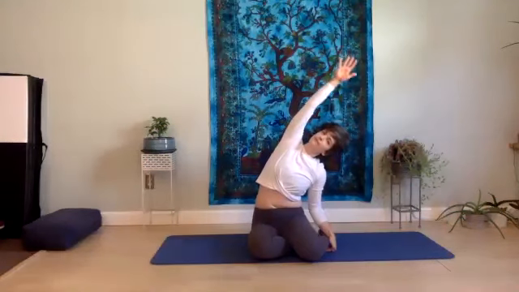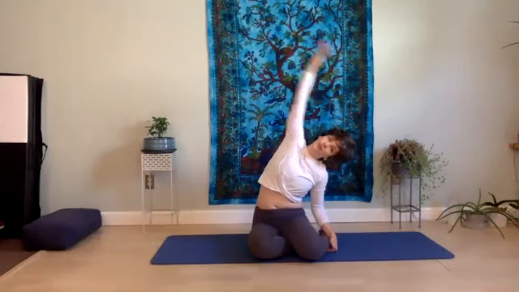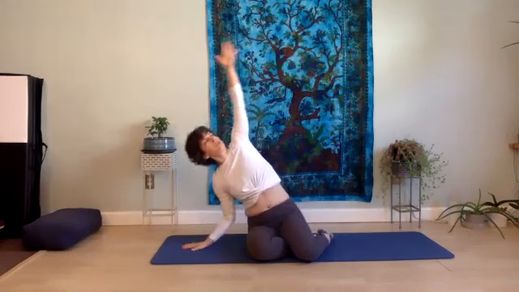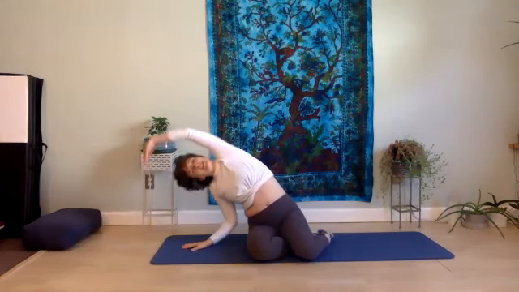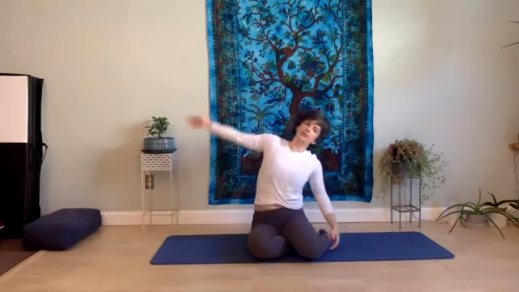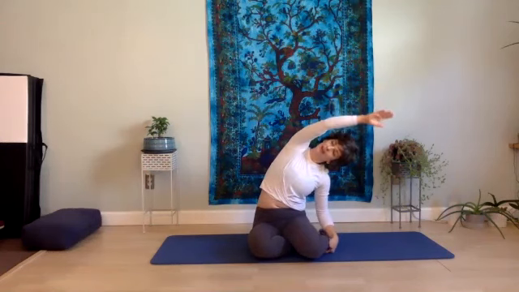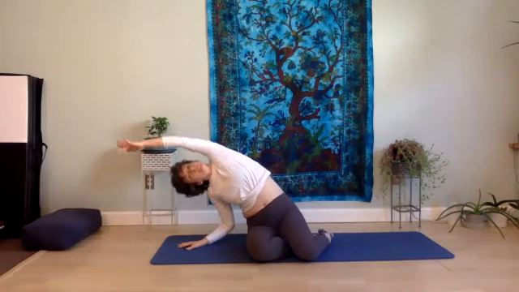Lift yourself up. This time, a nice long stretch up and over. Inhale. And exhale through the center. A little more flow. Inhale, stretch. And exhale, lift. One more each side. Inhale, stretch. And exhale, lower. Inhale, stretch. And exhale out.